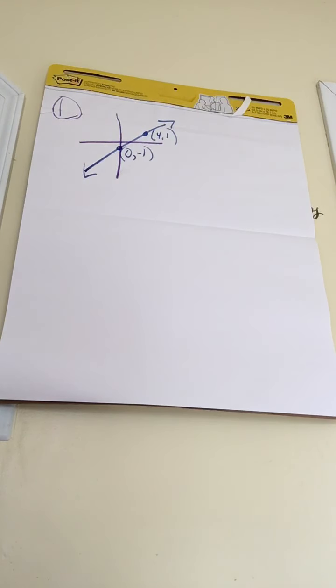Now, yesterday we talked about writing rules from a table and finding what happens from one x to the other. And that's really just counting our rise and our run. But here we're given 2 points. We're not given a bunch of them. So we're going to take those 2 points and write our function rule.